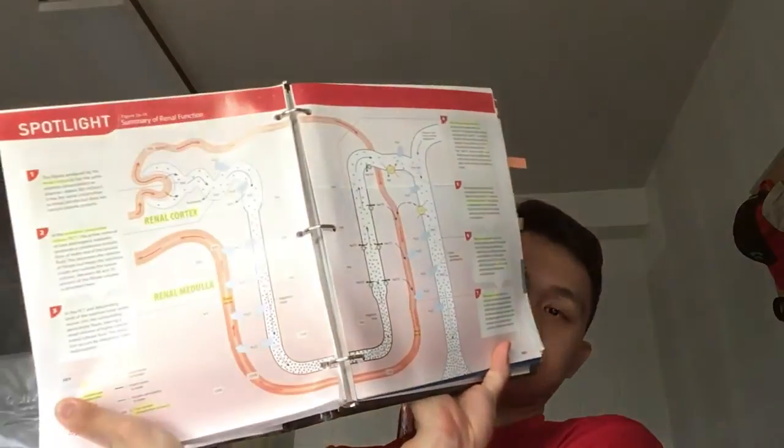Next figure, the spotlight. So the next figure is a very complex one. This one takes up 2 pages. Let's jump into it. She wants us to read all 8 steps.